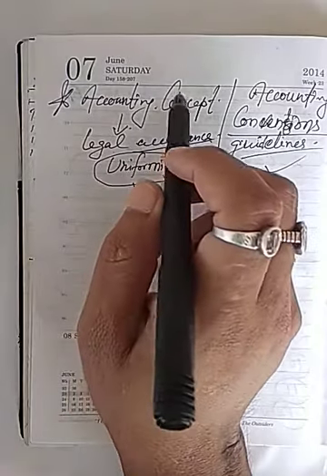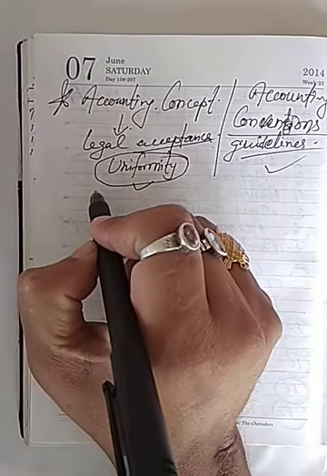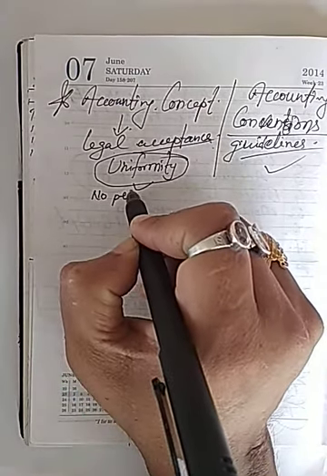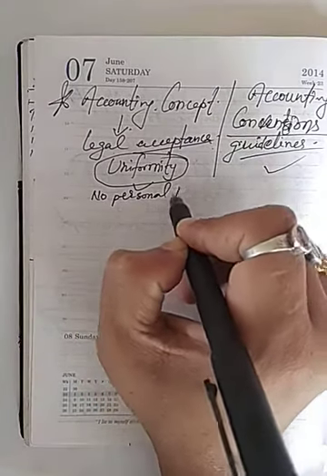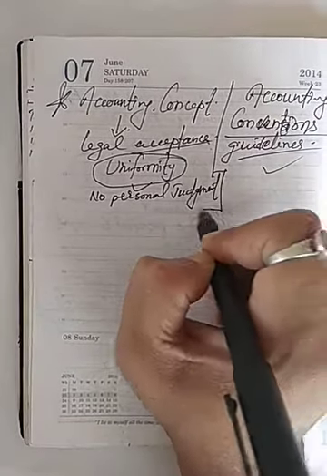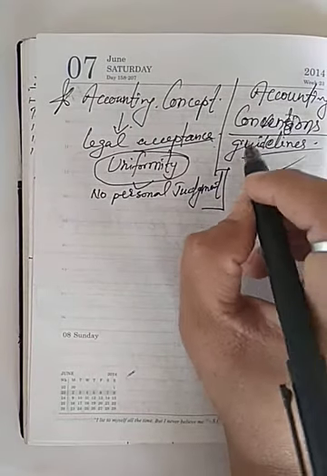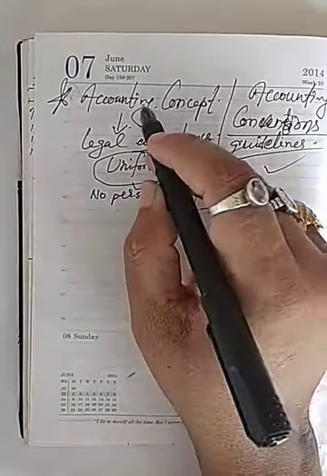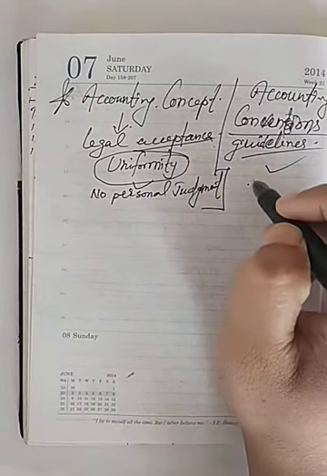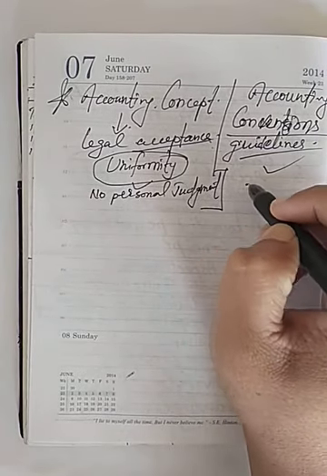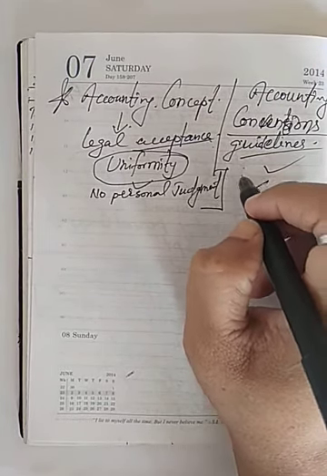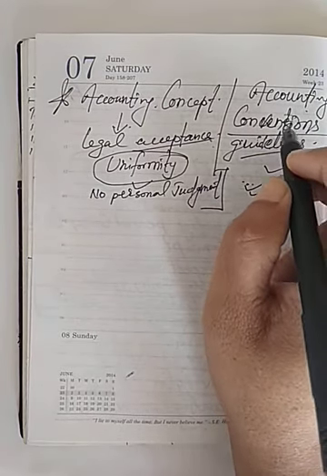There is no role of personal judgment in accounting concept, but a crucial role of personal judgment is involved in accounting conventions and guidelines.